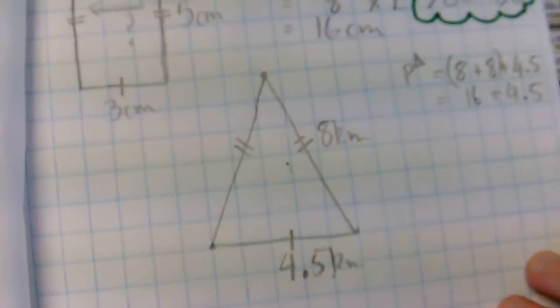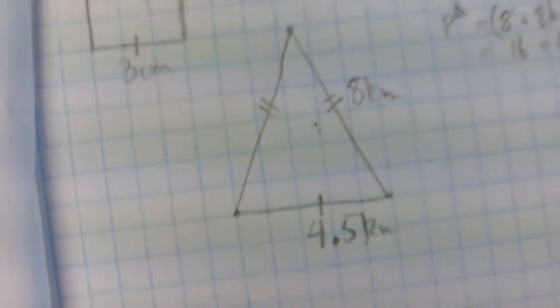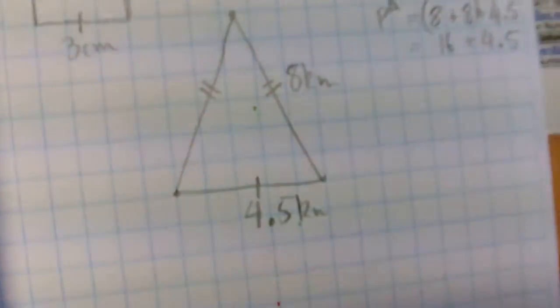Hopefully you can see that. I'm sorry if you can't see it. I'll make it a little bit easier to see. There we go.